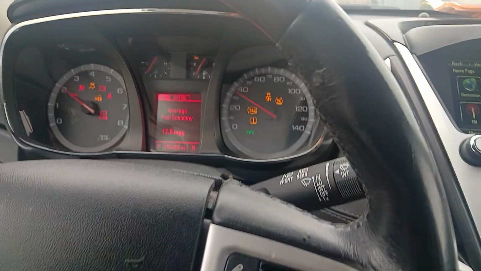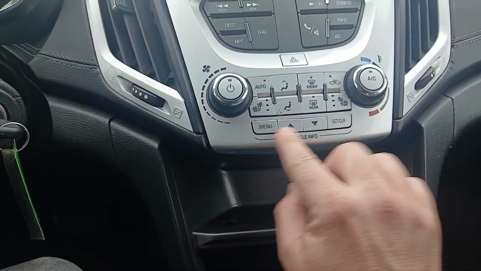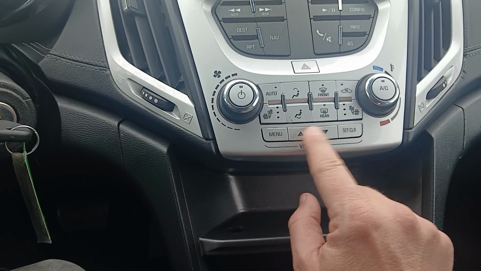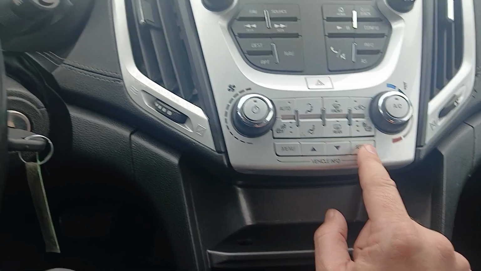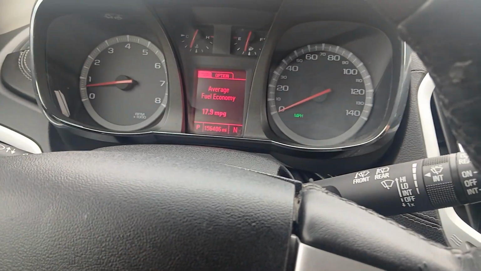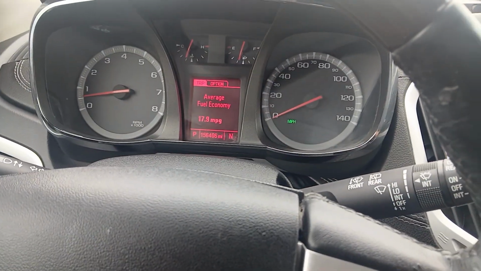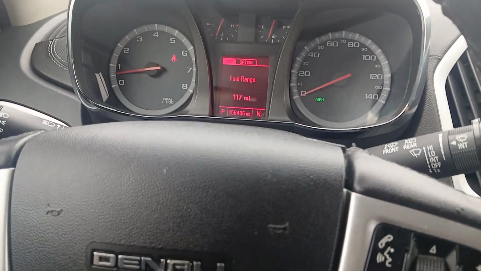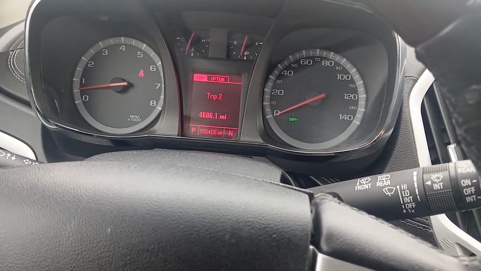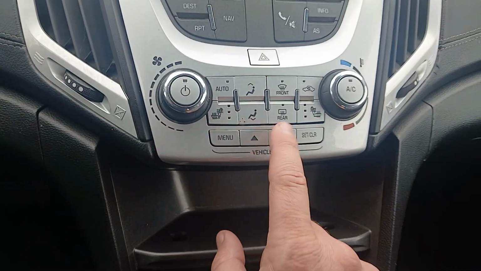and then as this all loads, we're going to be using these buttons. So your menu, up or down, and then your setting. So here, I'm just pushing menu to toggle. So I'm in trip now, I'll go up or down. So trip 2, trip 1, and again, I'm just using these.